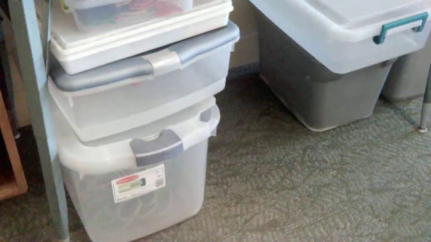So here's the rest of the classroom library. This is the fiction part. I lost a couple of bins in the move, so I'm going to need to fix those. So over here underneath, I put in these clear tubs. These are things for the students to use, like this is recess stuff.